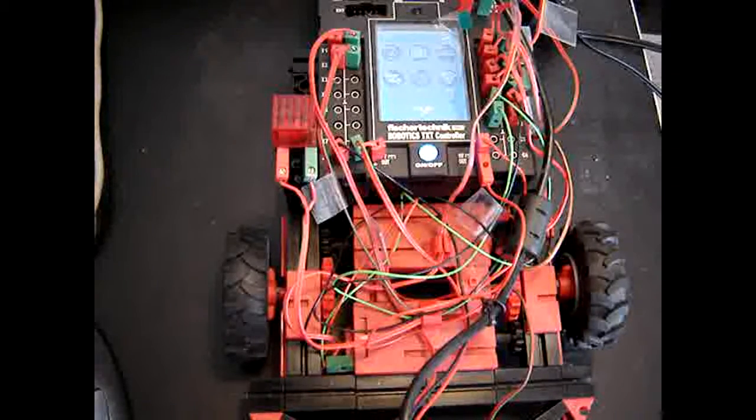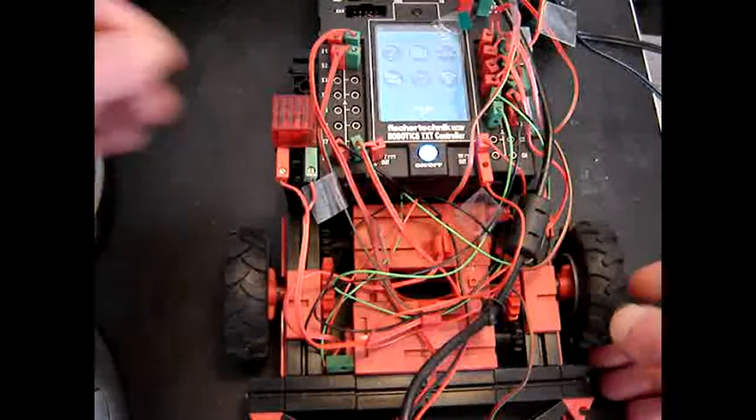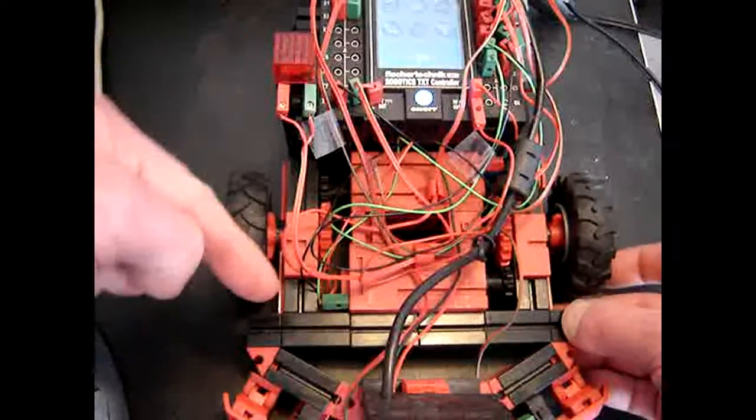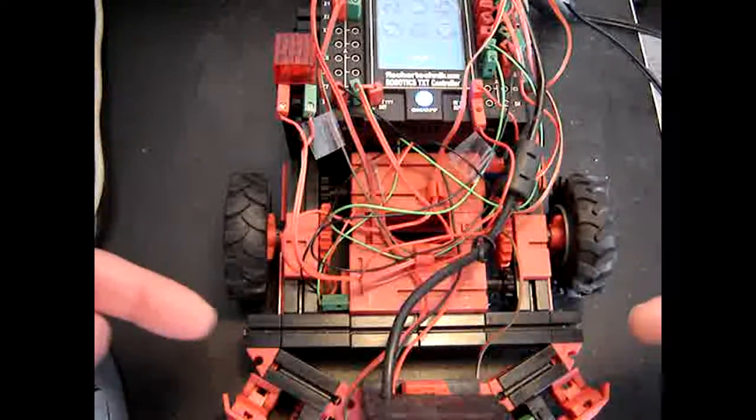one thing I want to check is if everything works as could be maybe expected. And to do that, I have to elevate the front, otherwise it drives immediately and I don't want that.